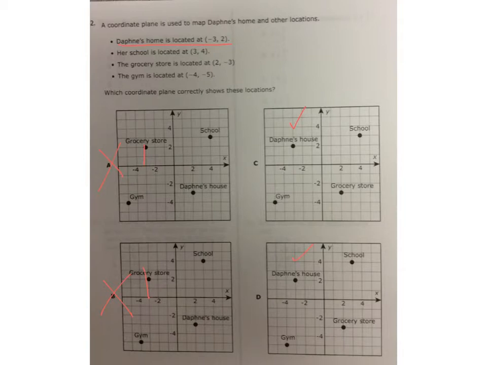Her school is located at +3, +4. So over to +3 and up to +4. This is where the school should be. It is not correct on C. On letter D, over to +3 and up to +4. That is the school. I check the rest, and D is the correct answer.